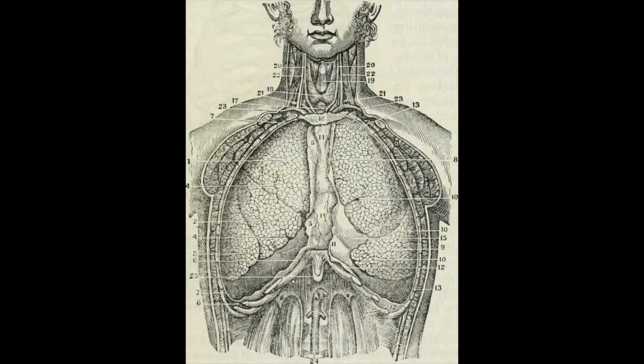Picture a tree with a single trunk, dividing into limbs and branches and stems. And so it is with your bronchial tree. The main right and left bronchi, the lobar bronchi, and the bronchioles funnel air through the conducting zone.